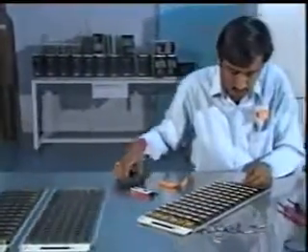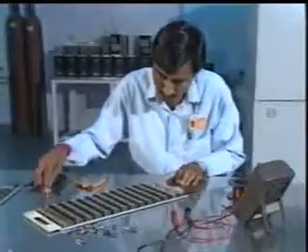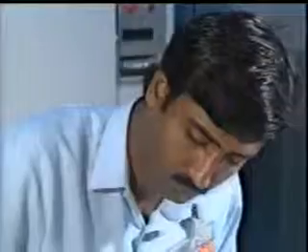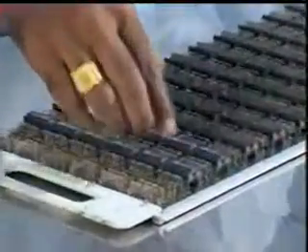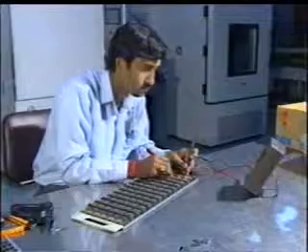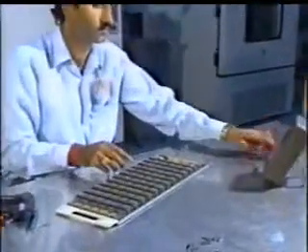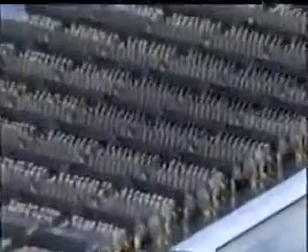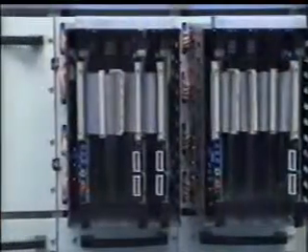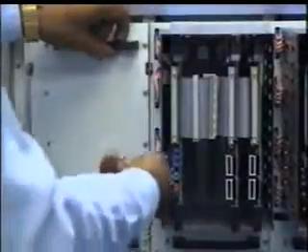The devices to be tested are mounted on burn-in trays. Wire wrapping of trays is done as per the specifications of the devices. After this, proper connections are ensured. The device-mounted trays are then loaded onto the machine.